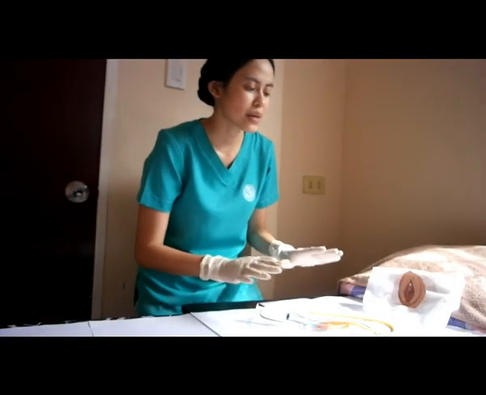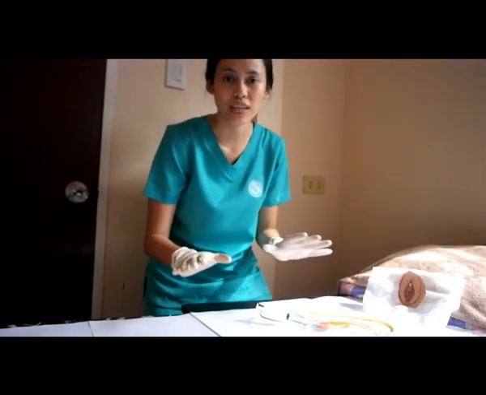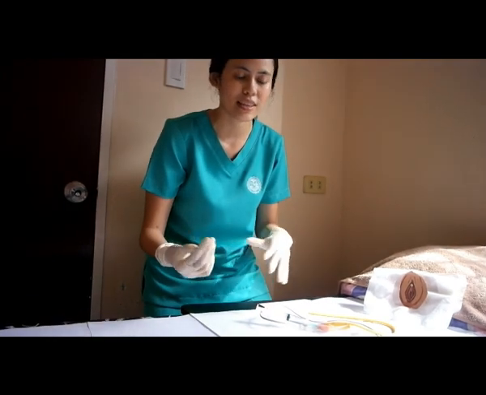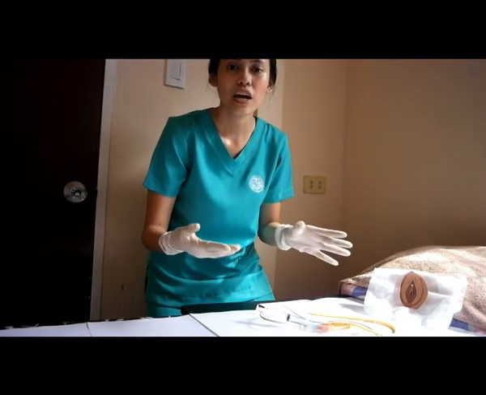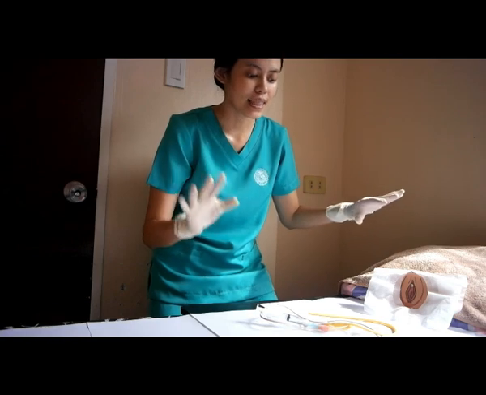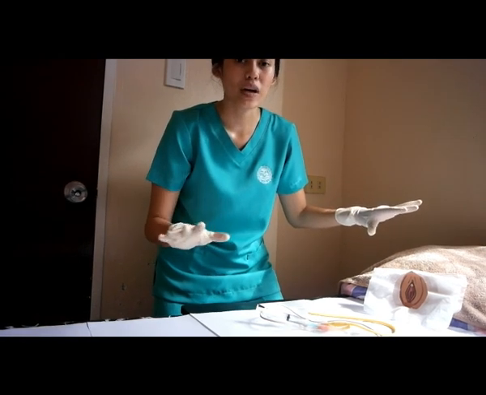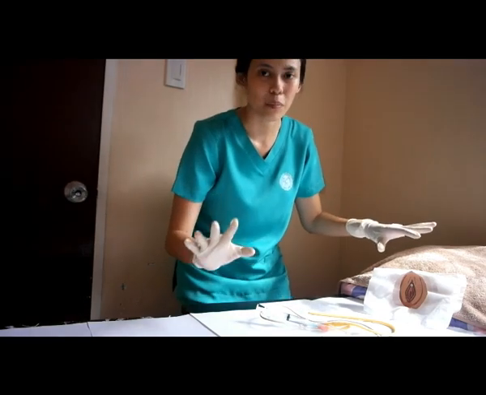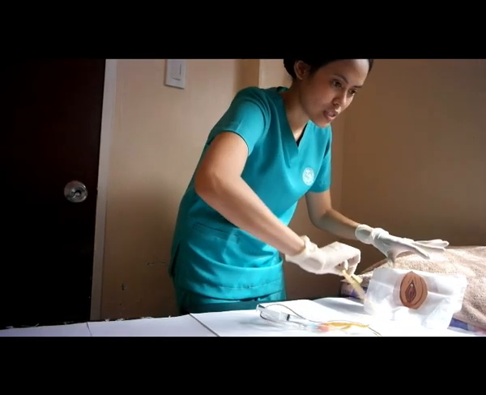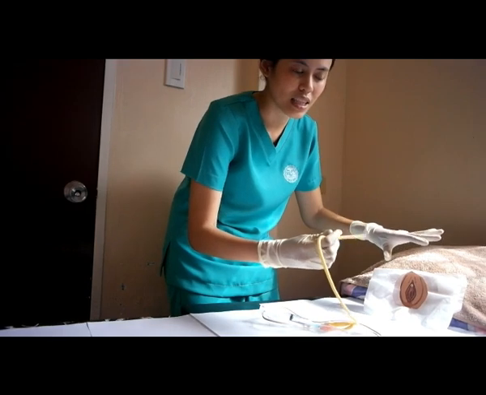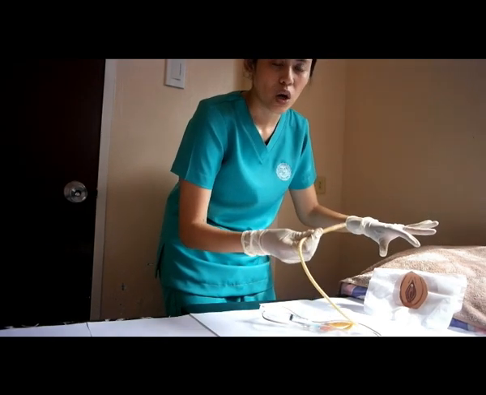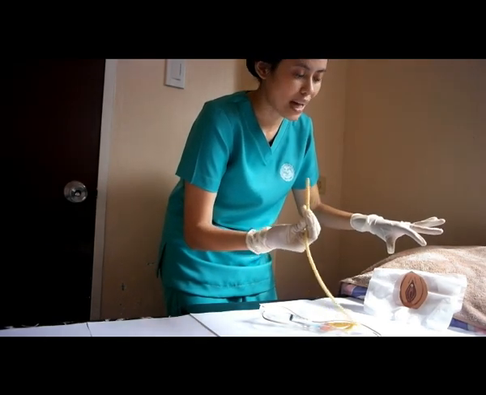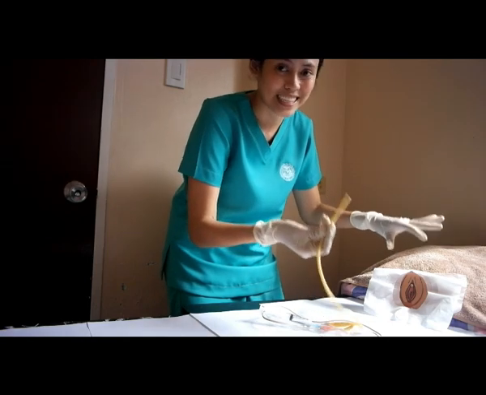So after cleansing the meatus, we will now proceed with the insertion of the catheter, and I will just want to mention that the size of the catheter for female is French 12 to 14, and the length of the insertion should be around 3 to 4 inches. So I will start with holding the catheter as if I'm holding a pen. And ideally, the tip of the catheter should be coated with lubricant. But since I don't have one, let's just say that I already did.